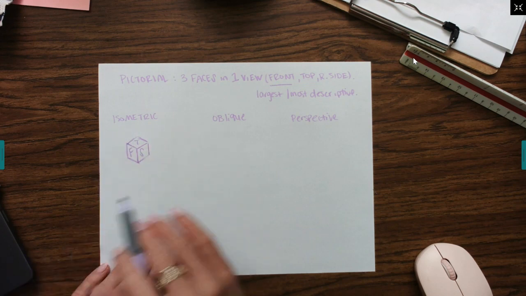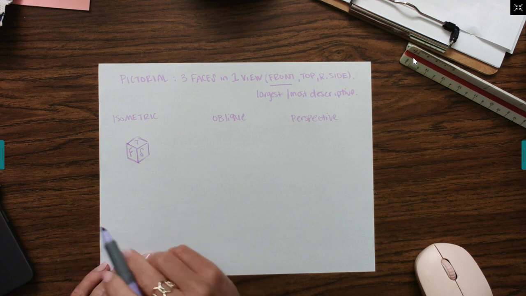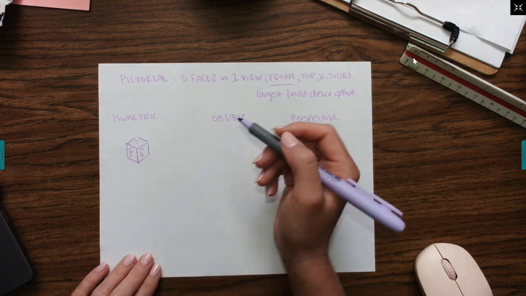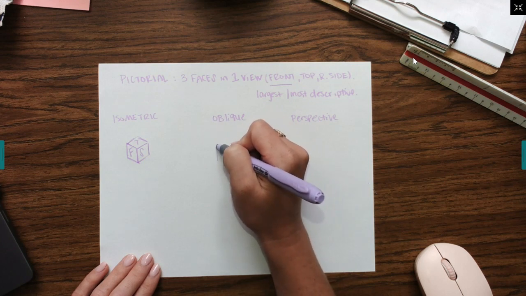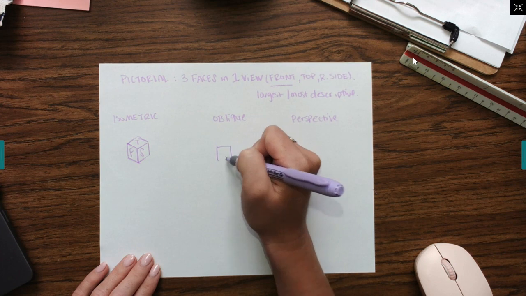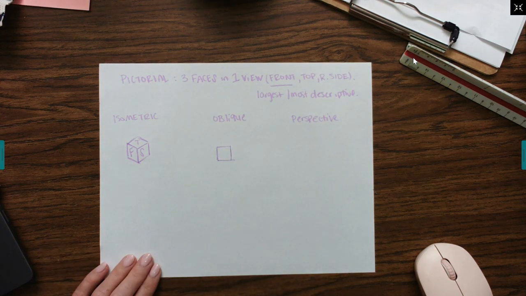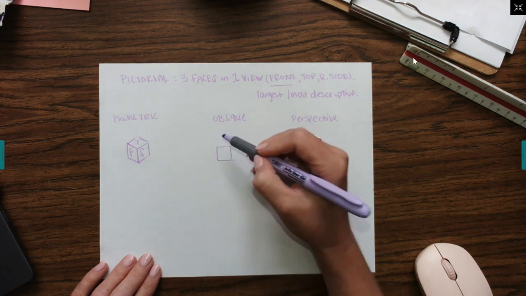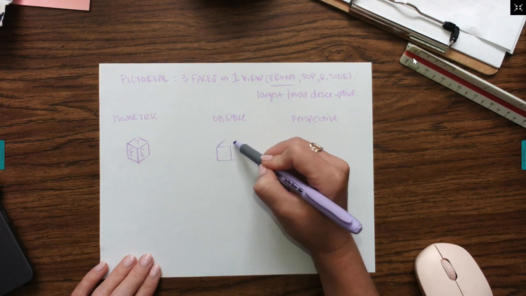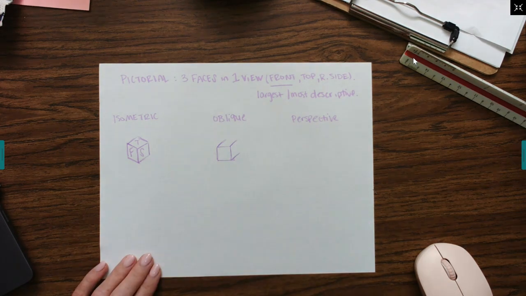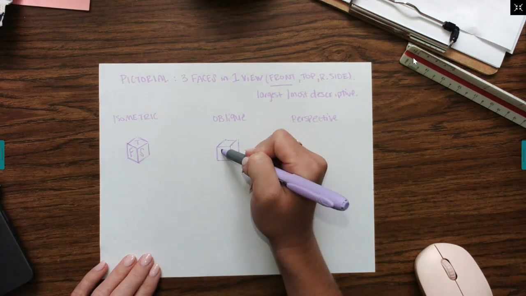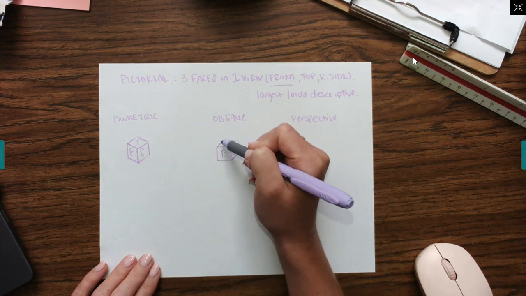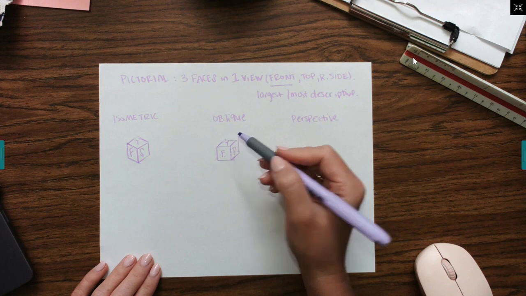Your oblique is a little bit different, and there are several different types of obliques. Regardless of which type you're drawing, your oblique will start with the front face. Your front face, again, is going to be your largest and your most descriptive. For a cube, it would just be a square. And then each of the edges go up and back at 45 degrees. And then you can roughly close them off like this. So again, you'll have your front, your right side, and then your top all visible in one view.